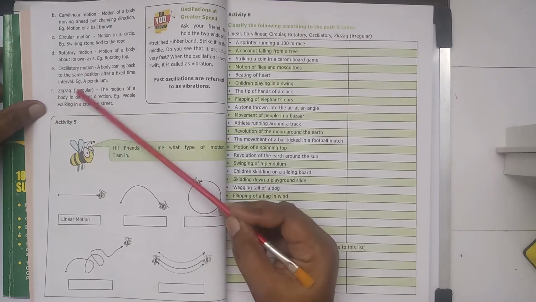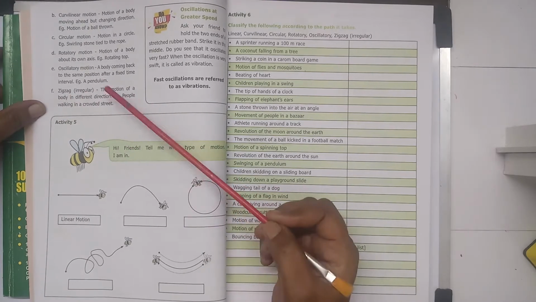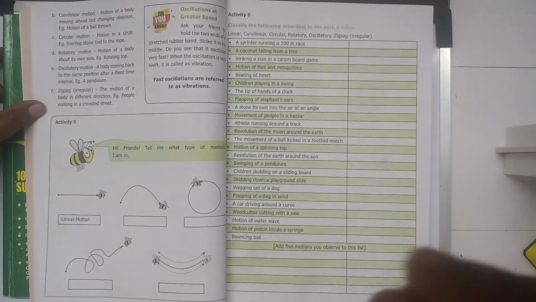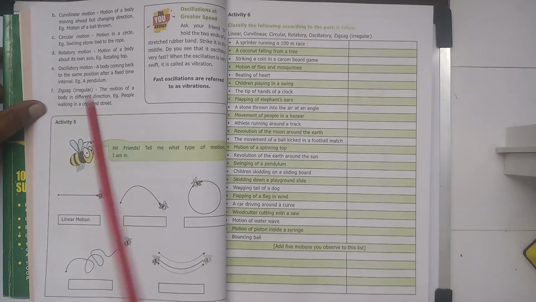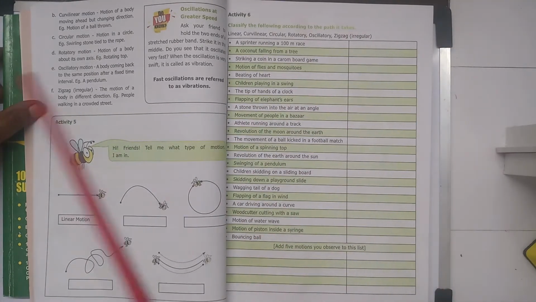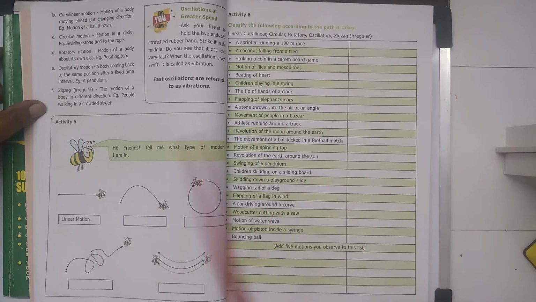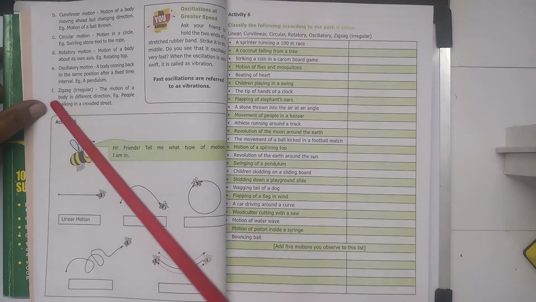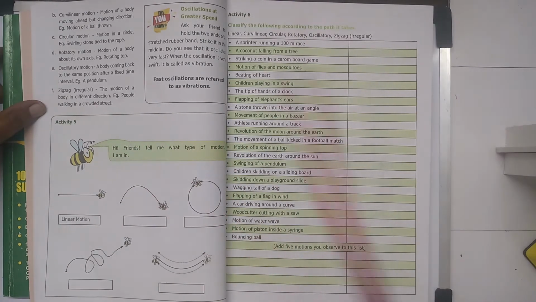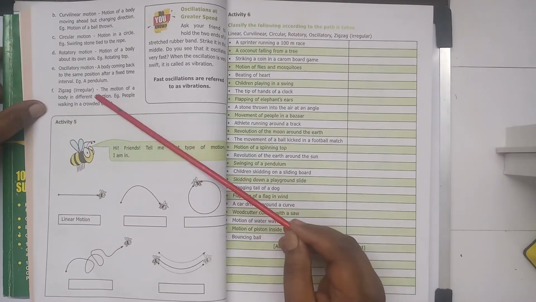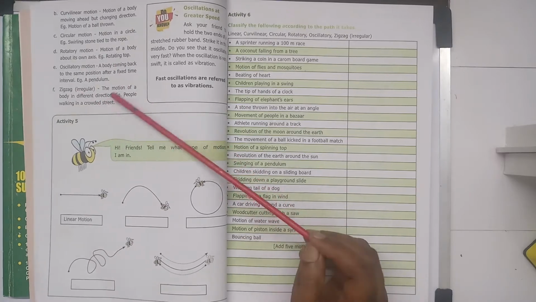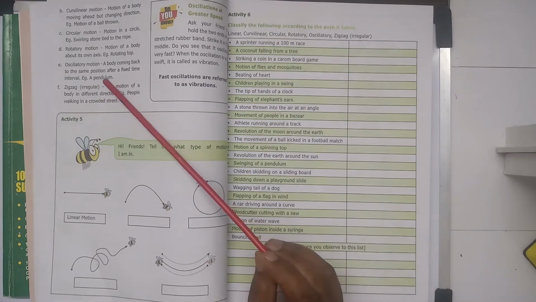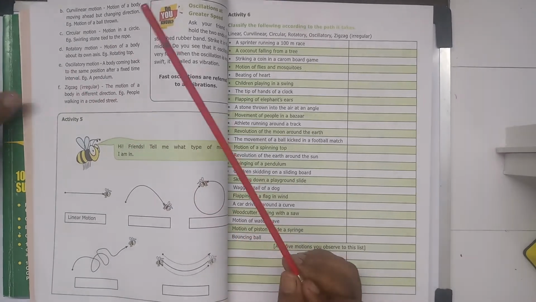Okay, then you have oscillatory motion, a body coming back to the same position after a fixed time interval. Example, a pendulum. A pendulum na enna? Pendulum na இப்படி இருக்கும். ஊசல், நம்ம வீட்டிலலாம் ஊசல் கடிகாரம் இருக்கும்ல, it will go to the left, right, it will go like that. ஒரு particular timeல it will come back. It will go, come back. So, in the same position it will come back in a fixed time. ஒரு குறிப்பிட்ட கால அளவில் மறுபடியும் அதே இடத்துக்கு வரும். இதுக்கு பேர் தான் pendulum. Example, so oscillatory motion.